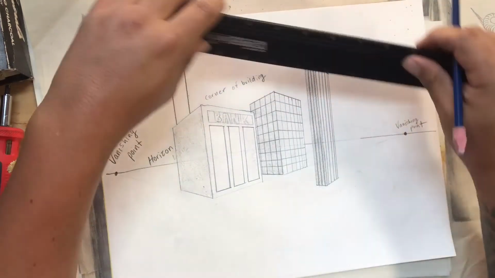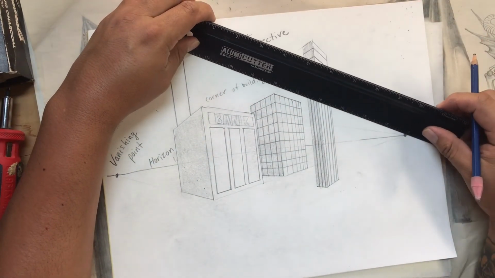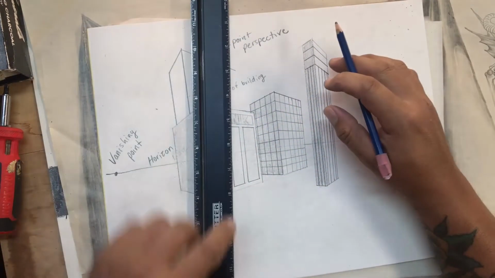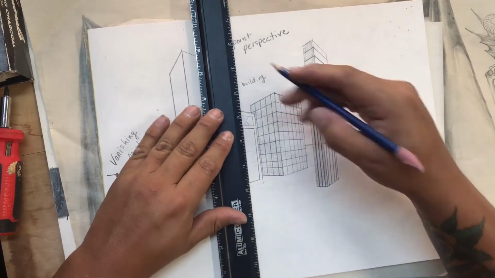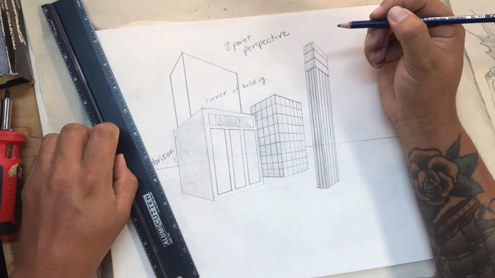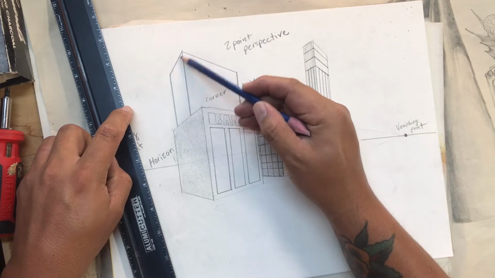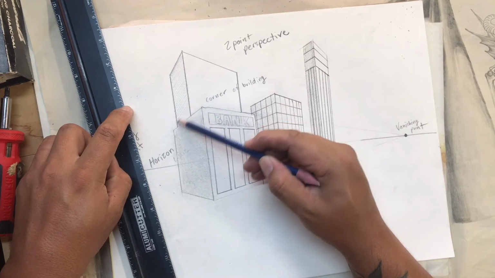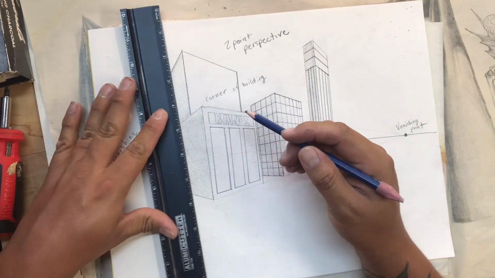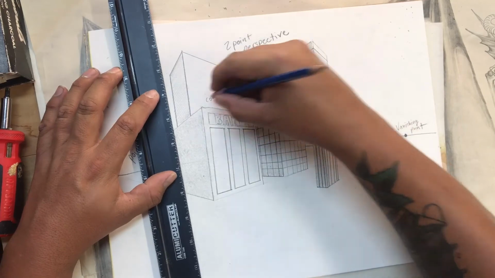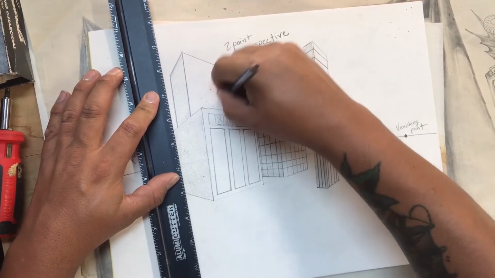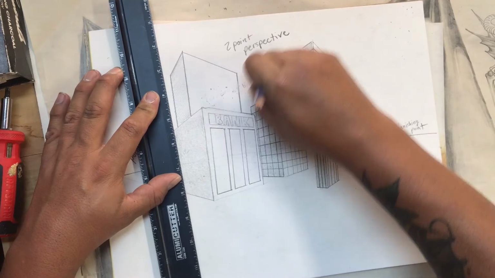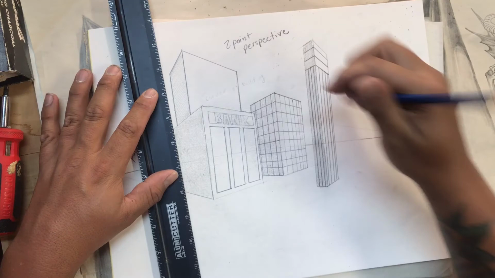If I wanted to draw a building back here, you first draw the corner line and then it's the same process. We're just not going to have a bottom to this building. You're pointing the tops of the buildings to their corresponding vanishing point, shading one face of the building. Make sure you erase everything inside the building. Try to stay clean. I'm going a little fast on this video.